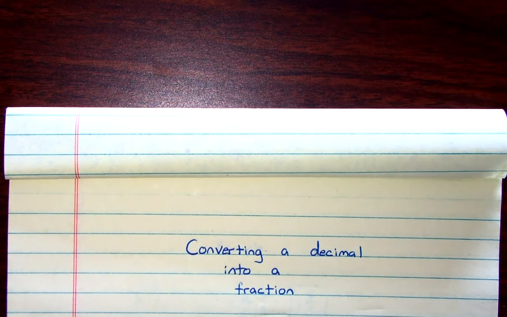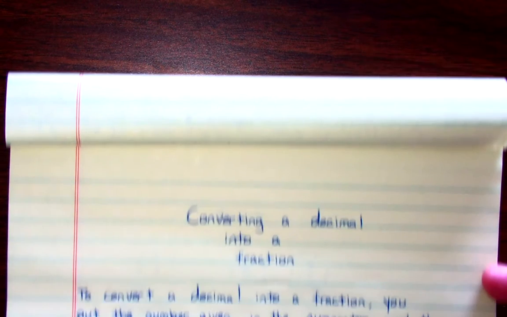Noland. Alright, today I'm going to go over how to convert a decimal into a fraction. The last video I made was converting a fraction into a decimal. Now we're going to go backwards and convert a decimal into a fraction. So here are some quick notes.